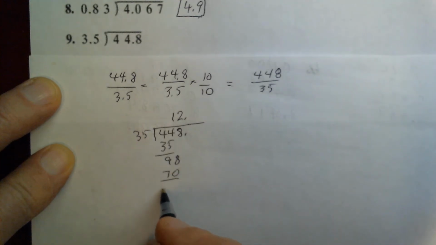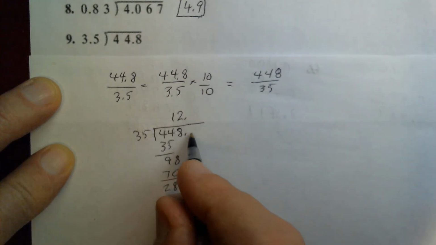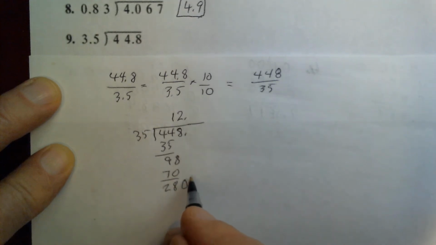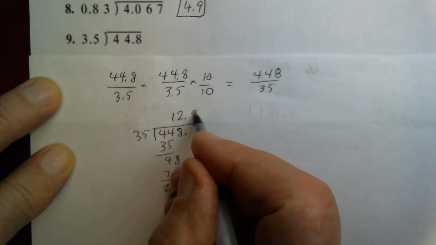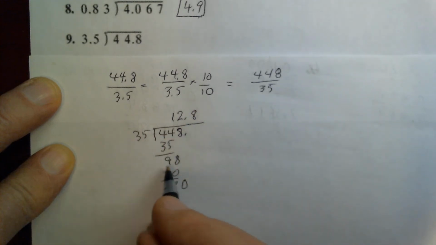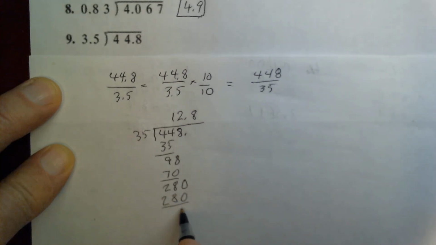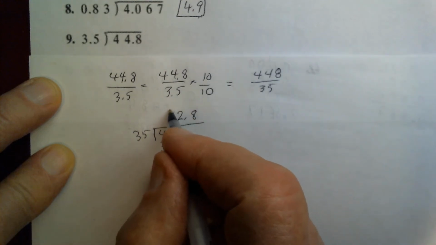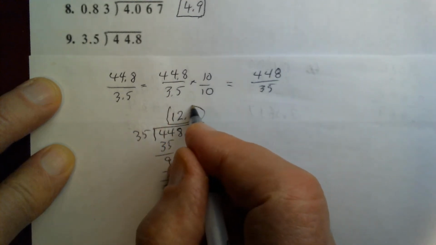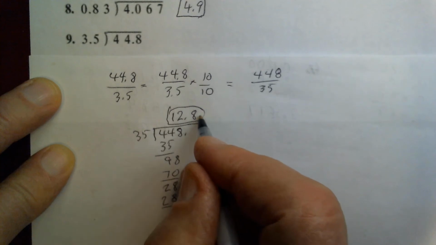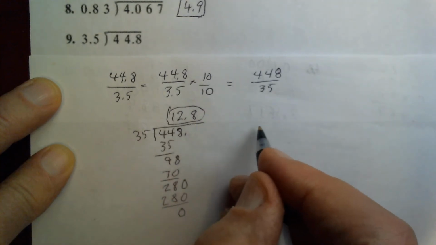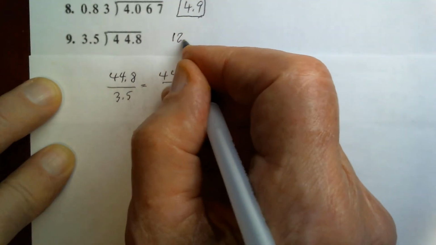So here we have 28, bring down the 0, 280. So 35 into 280 is 8 times. 8 times 5 is 40, 8 times 3 is 24, plus 4 is 28. So we have a remainder of 0. So therefore, the quotient is equal to 12.8.